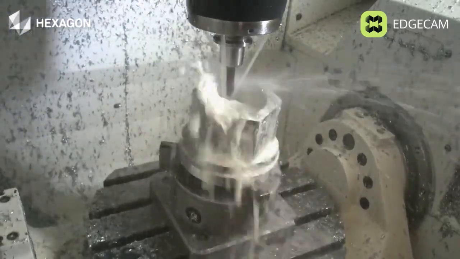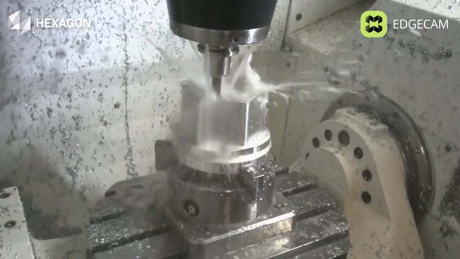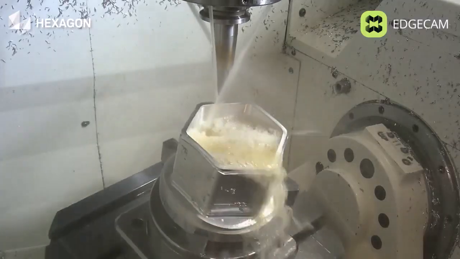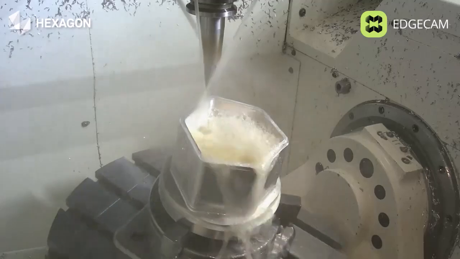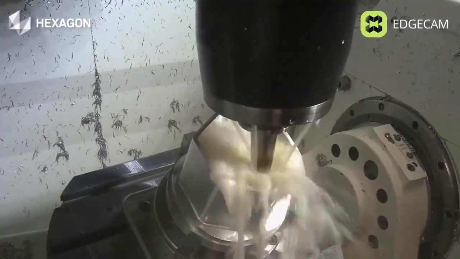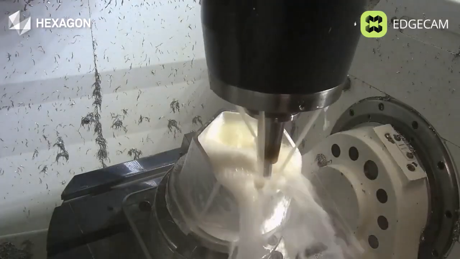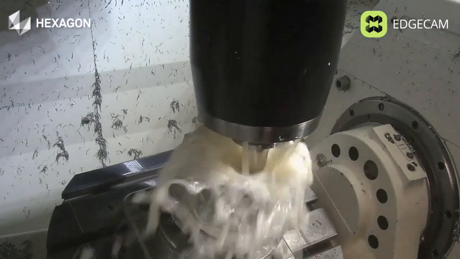EDGECAM allows for high-speed roughing, which can significantly reduce machining time by up to 60%. With this, EDGECAM manufacturers can achieve higher productivity, better quality, and greater flexibility in their machining operations.